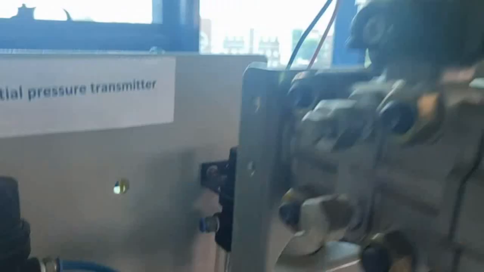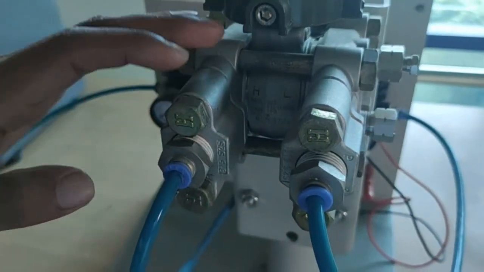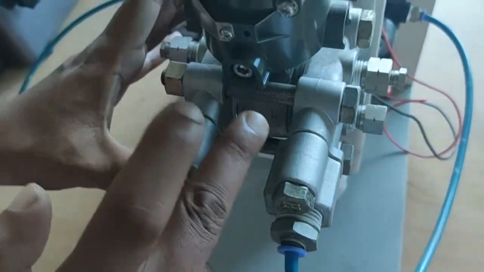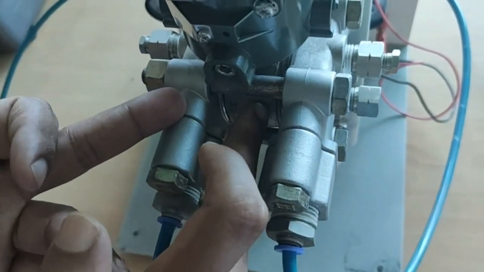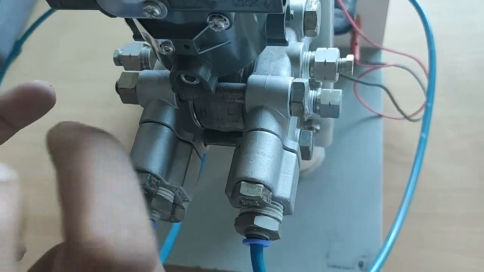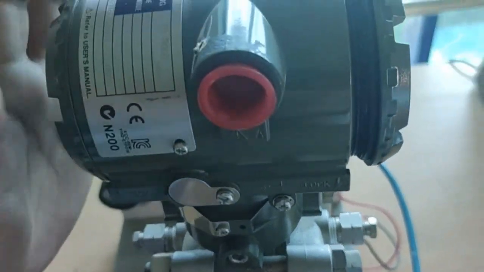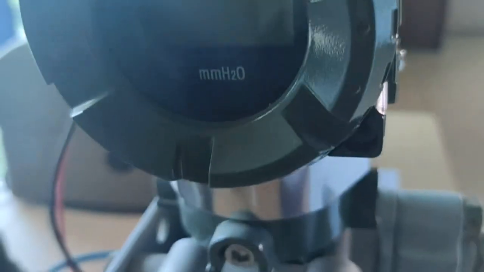In this instrument there are 2 points, high and low, 2 sides, because whenever a pressure drop is created in this line, it will be measured by this DPT. So the difference between the high side and low side will be measured and processed. After processing we will get the electrical output, and it will show the flow rate in mmH2O, or in different applications the units may differ.